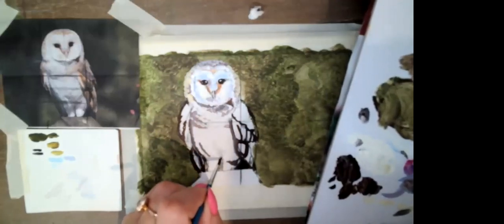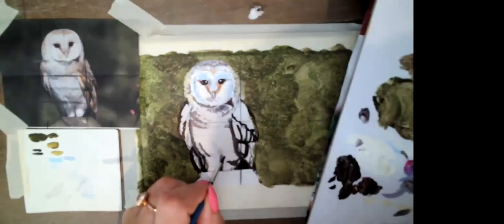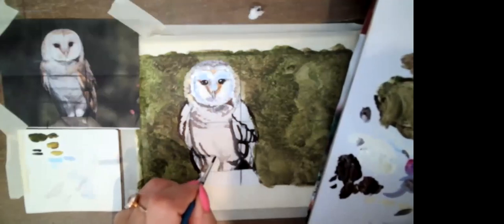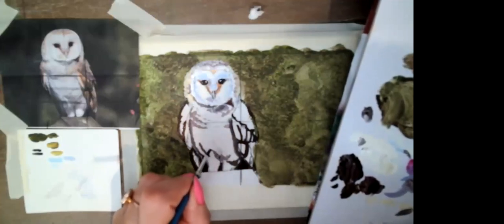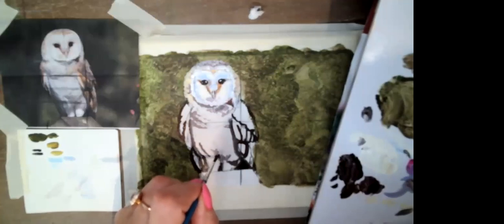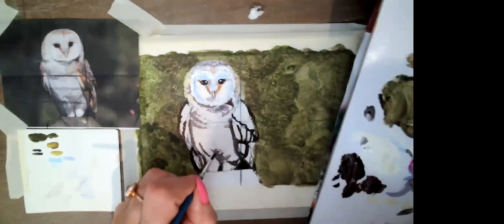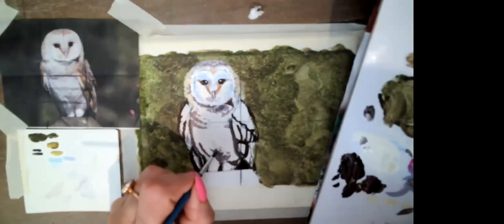So I'm going in a bit more lightly as we go up. And again, we can start to pop in some of these shapes that then create the shape of the body in the owl. And just keep building it up, and it's great just to try.